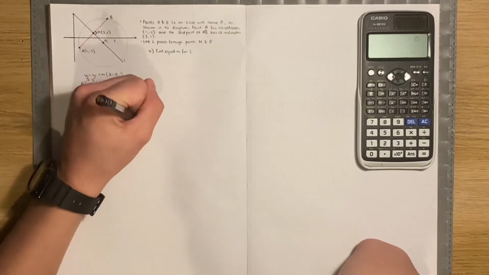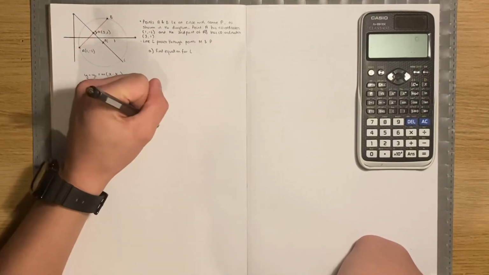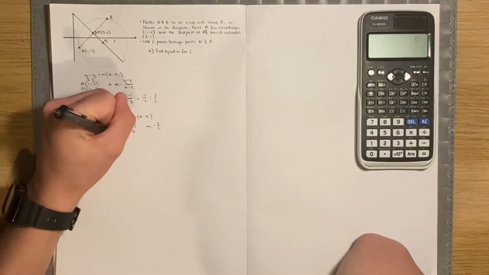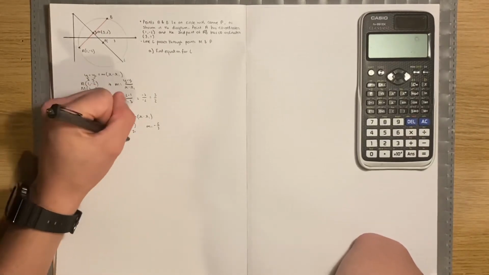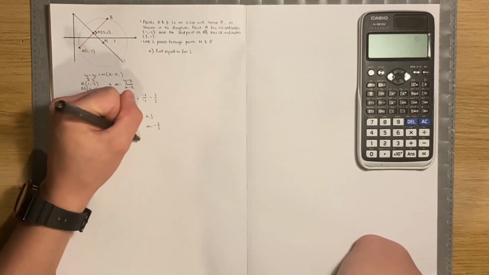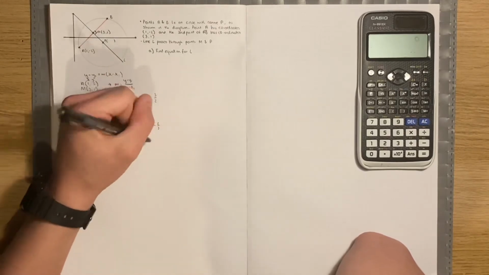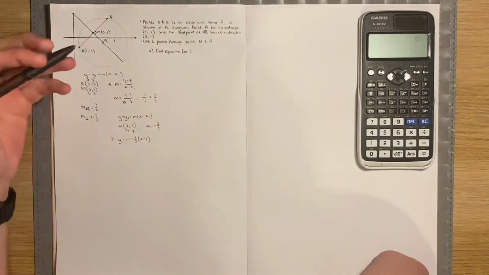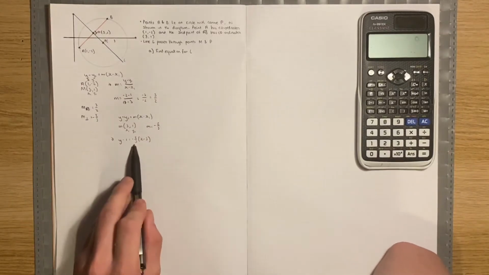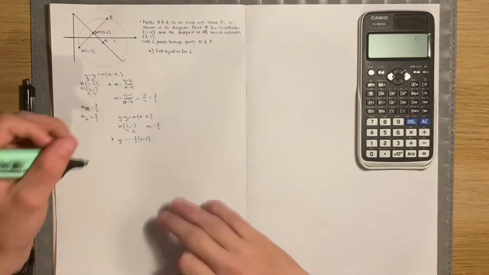And we know that m, the gradient, is equal to -2 over 3. So we can rearrange this and say y take away y1. So y take away 1 is equal to m, -2 over 3, times x take away x1, which is 3. And unless you're being told to give it in a specific form, you can just leave the equation of the line like this. So this is our answer.